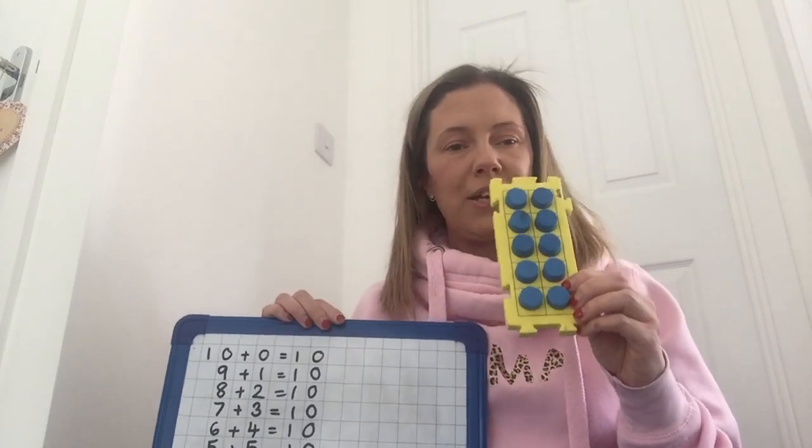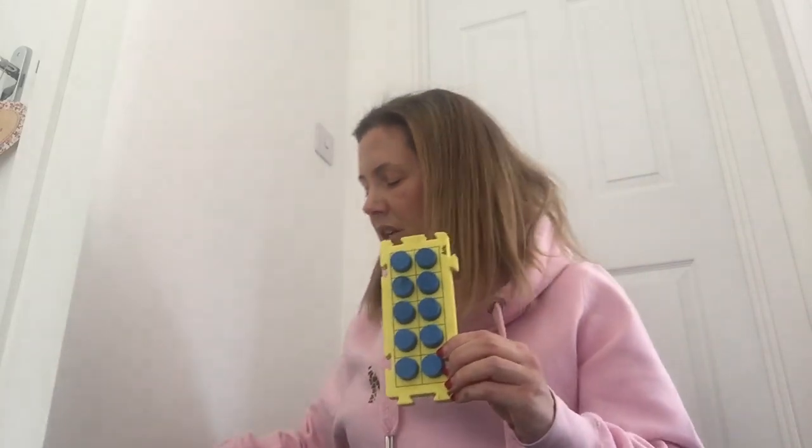So just turn these back over. Right, so we've now got our 10 again. So we'd remind the children that 10 add 0 equals 10. So how could we use that to help us to work out our number facts for 20? So first of all, we need to make 20. So how would we make 20? If we've got 10 on our 10 frame, what could we do?